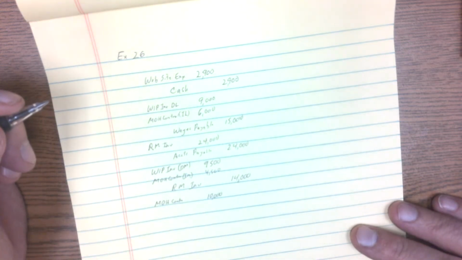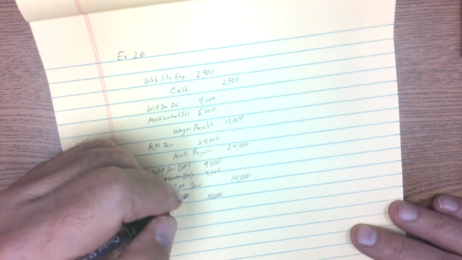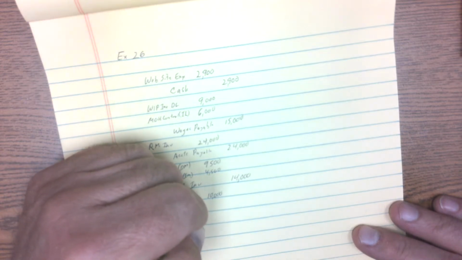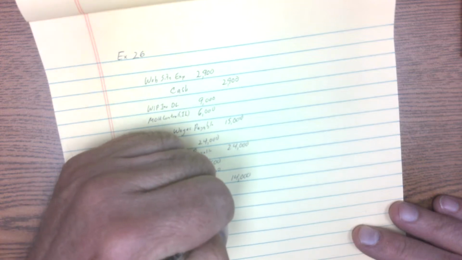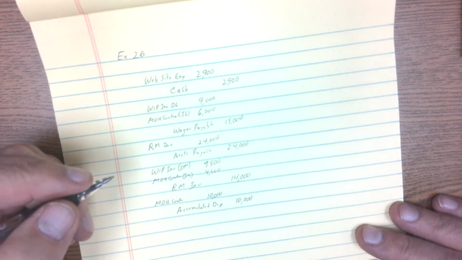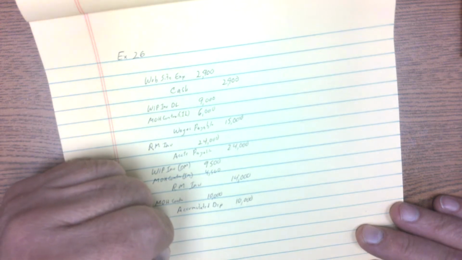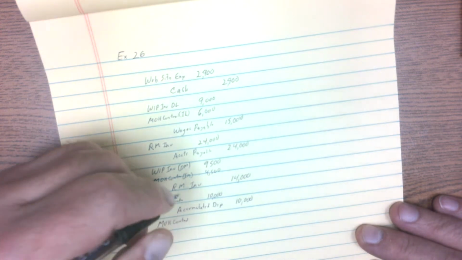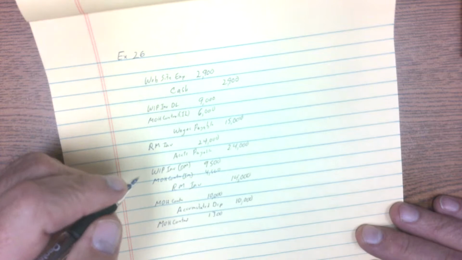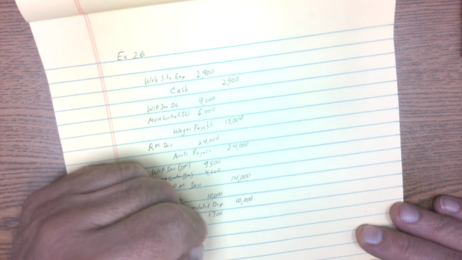And we're going to put that into accumulated depreciation for 10,000. The next one is we had plant insurance, so that's going to be manufacturing overhead control, and that's 1,300. And that's going to come out of prepaid insurance since we paid it in advance.